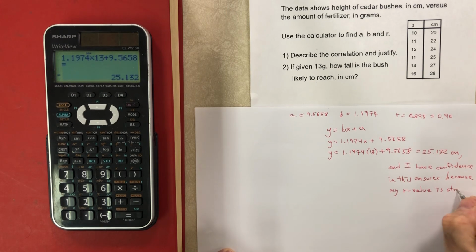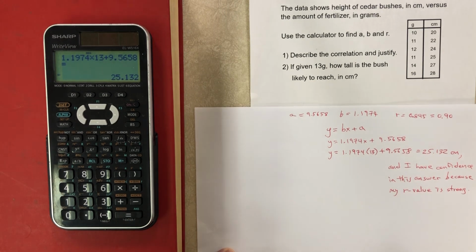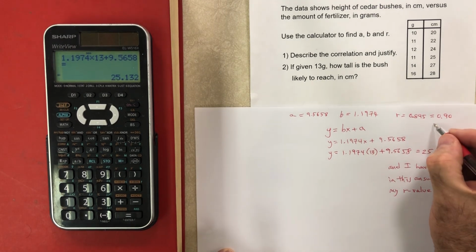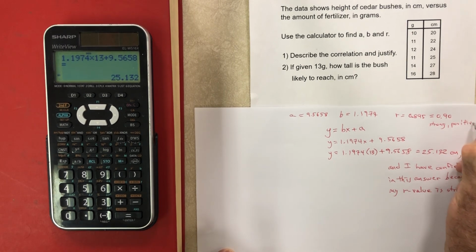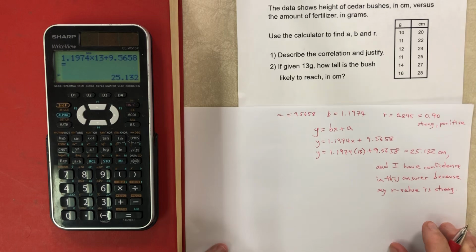Of course, that means I have qualified my correlation coefficient. And using the line from the table, I am able to say 0.90 is strong. I also say that it's positive, even though that might seem obvious. I make sure to say it.